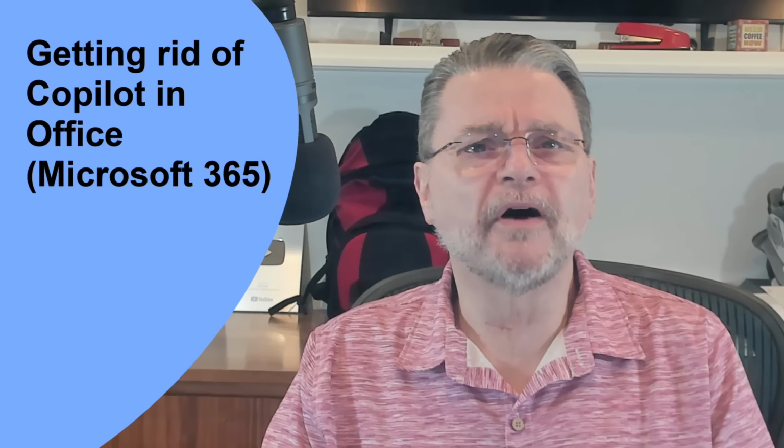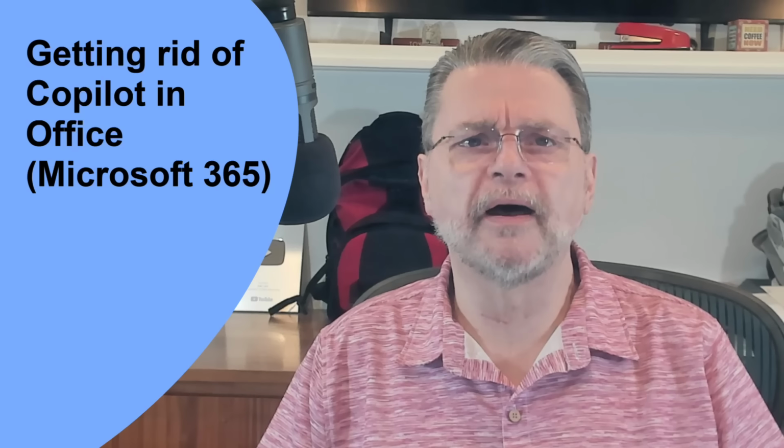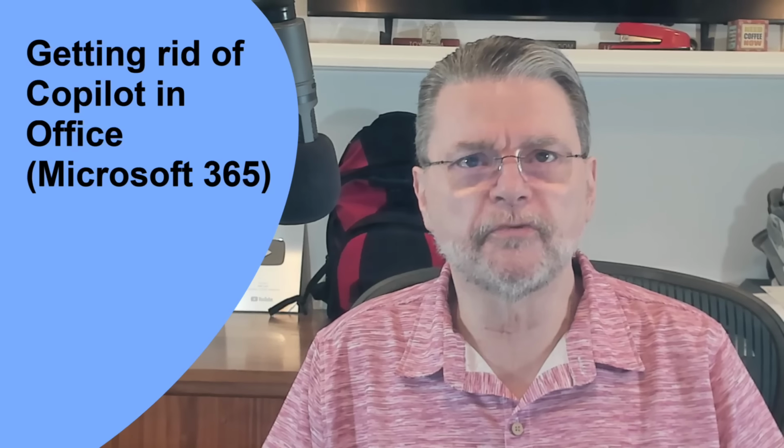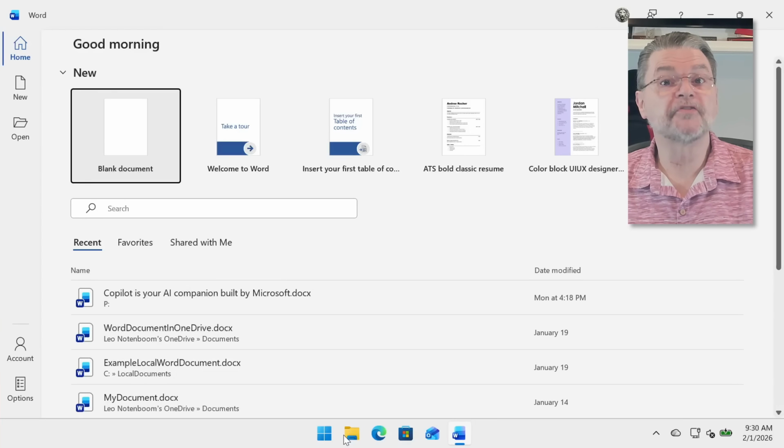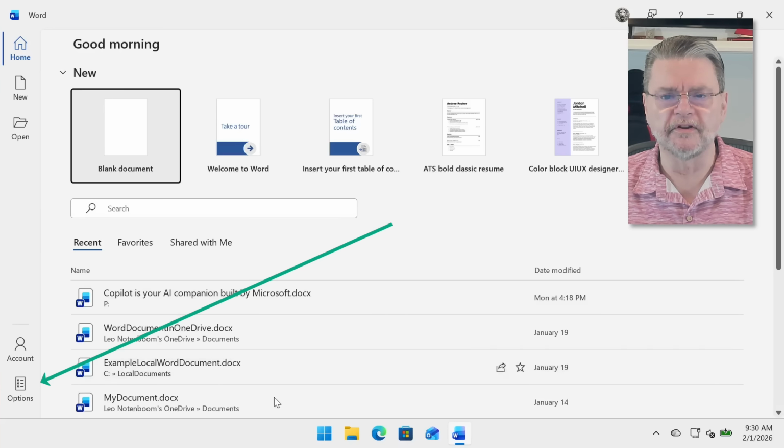The problem with Office is that there's no way to remove Copilot from Microsoft 365. We can neuter it, but it is a pain because what you need to do is visit each Microsoft Office app that has Copilot and deal with the options in that app. I'm going to start with Word since that seems to be one of the more common scenarios people run into.